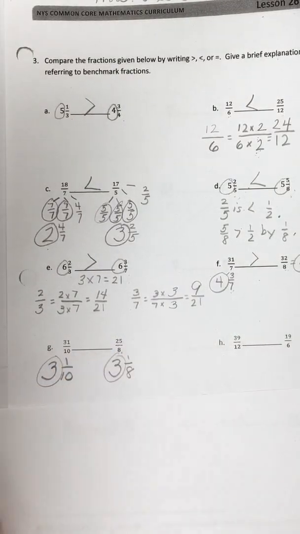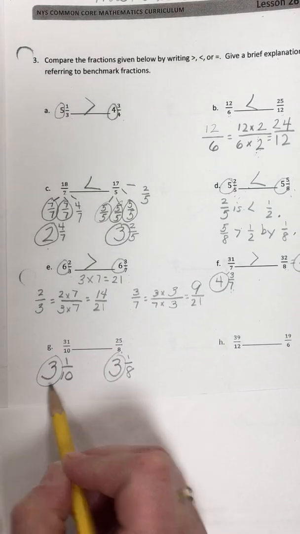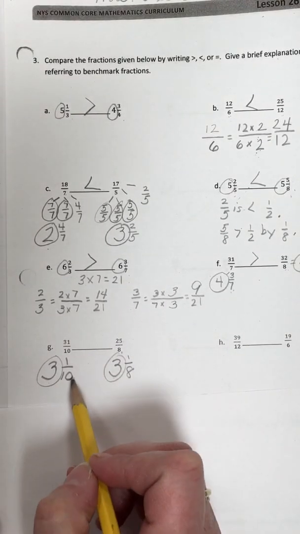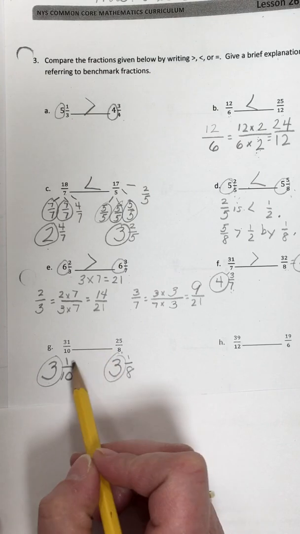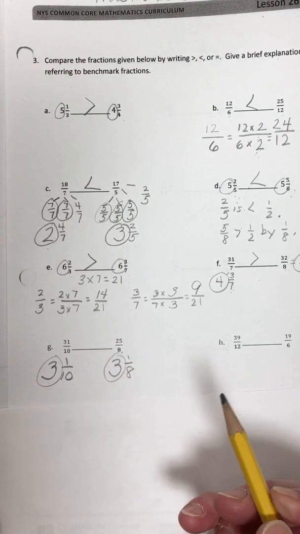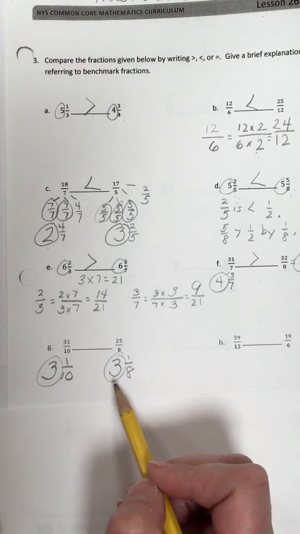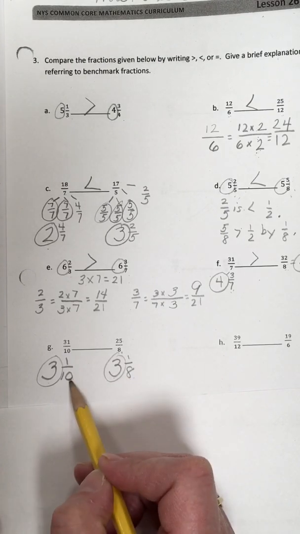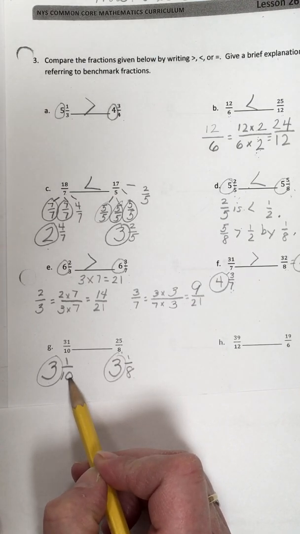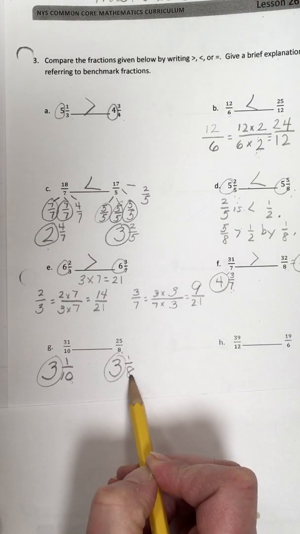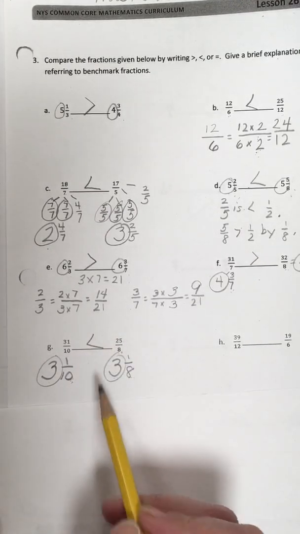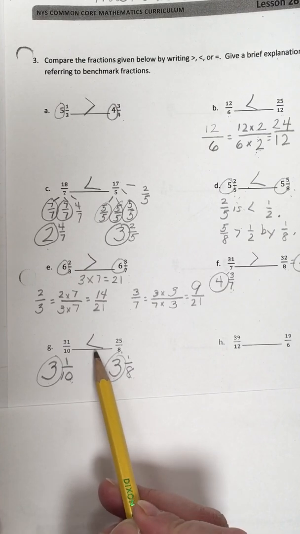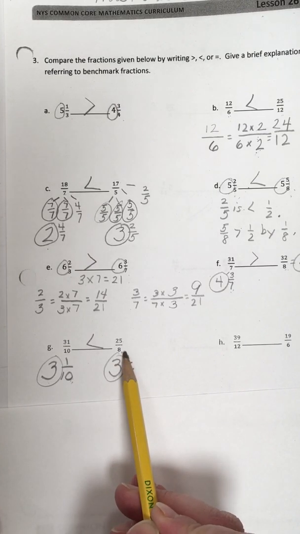When I look at the whole number, doesn't help, they're both 3s. When I look at the fractions, I notice that my numerators are the same. They're both 1. I know the rule. The bigger the denominator, the smaller the fraction. So 10 is bigger. I know that sharing with 10 people is going to give me a smaller piece than sharing with 8 people. So I would say then that 31/10 is less than 25/8.